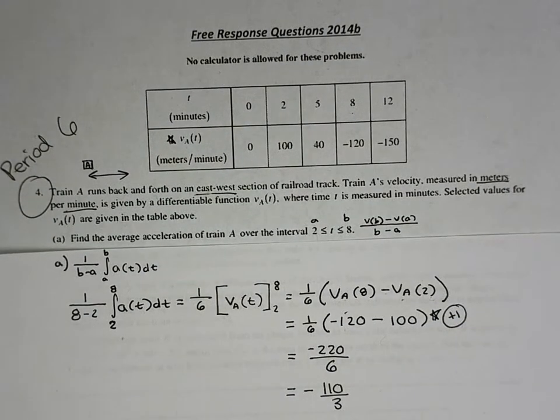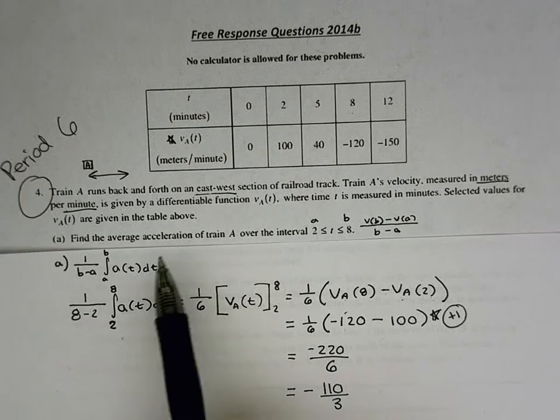In terms of units, while they didn't ask you for units, let's go ahead and talk about units just in case. If that were to show up on another problem, for example.